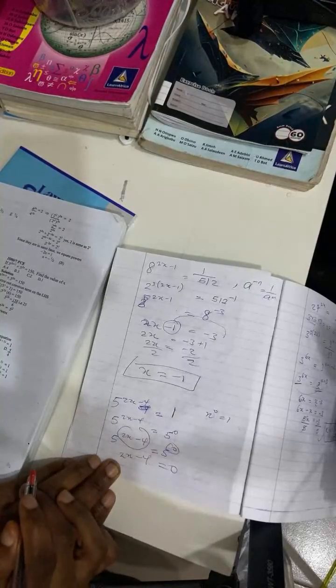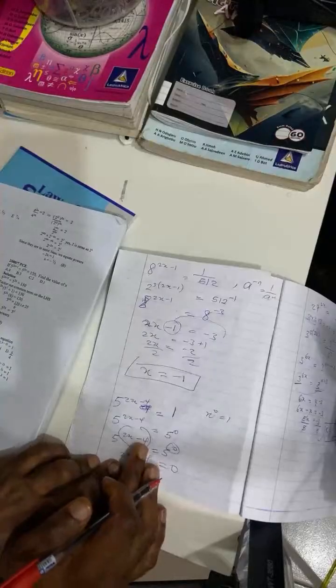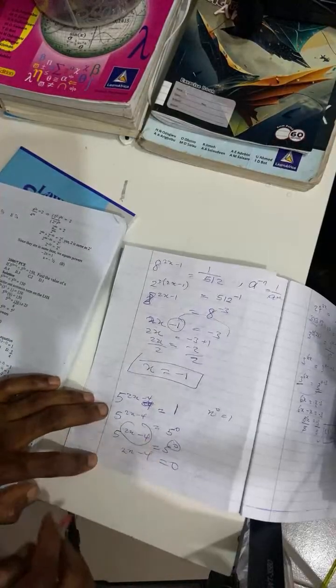Okay? To get the value of x, what do we do?